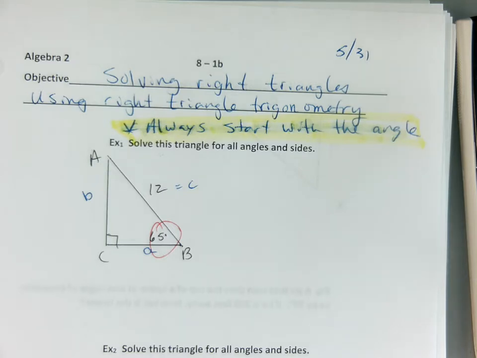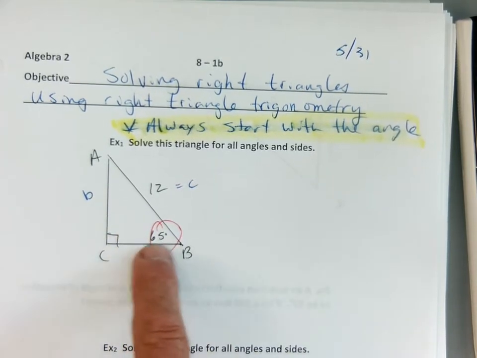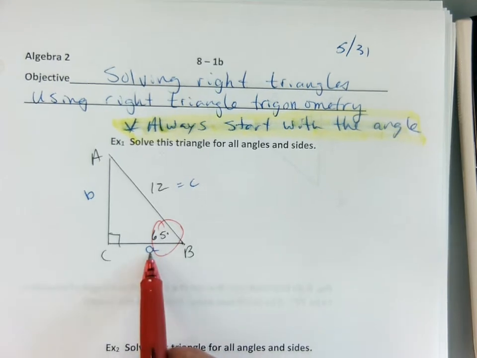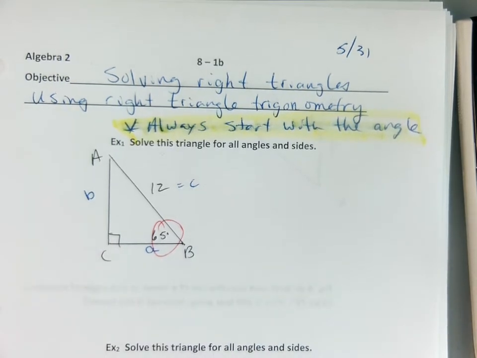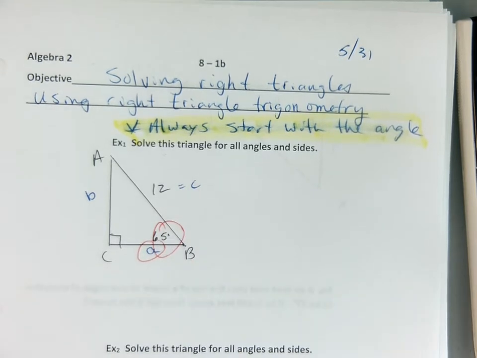So I've got my triangle labeled, and the first thing I have to do is decide which side I want to solve for. I need to find this side and this side. It does not matter to me. Valeria, which side do you want to solve for? Little a or little b? Little a. So she's forced me to use cosine.